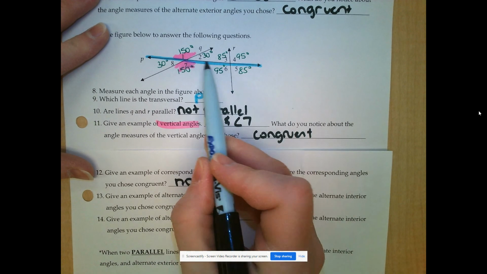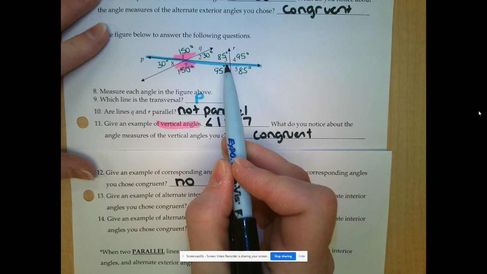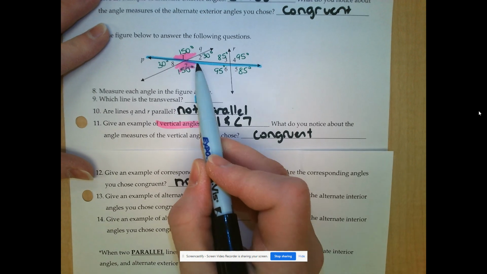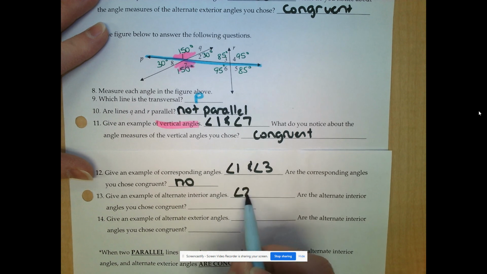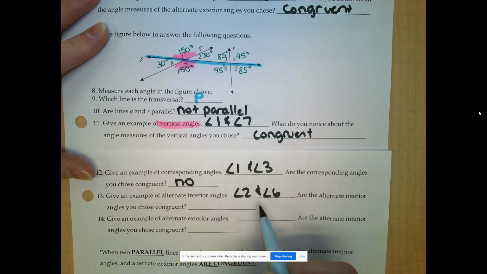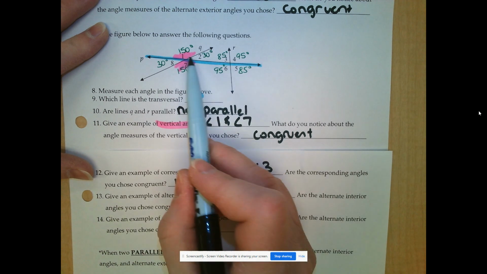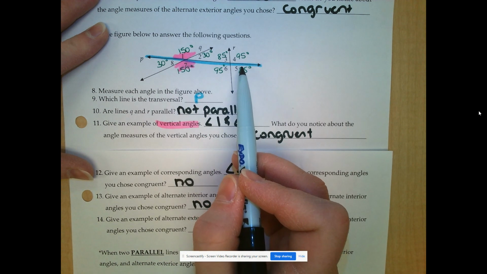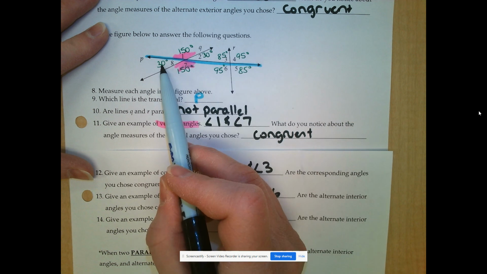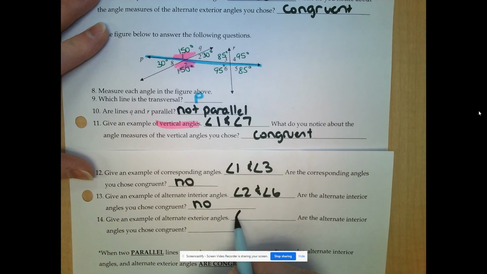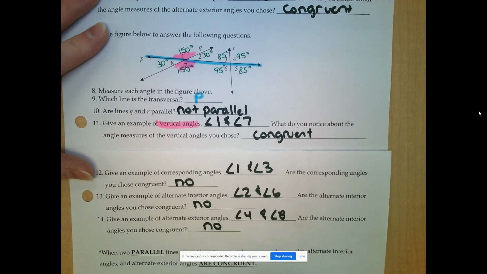Alternate interior angles. So inside Q and R, which clearly do not look like highways, but if we go inside, one above, one below, angle 2 and angle 6, we can say that they're alternate interior, but they are not congruent. No. And last, alternate exterior angles. So outside of my two, in this case, non-parallel lines, Q and R, 95 is above the blue line, 30 is below the blue line. So we could say angle 4 and angle 8, and we would also say no, that those did not work out to be congruent.